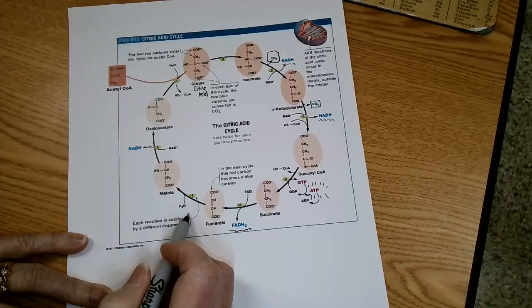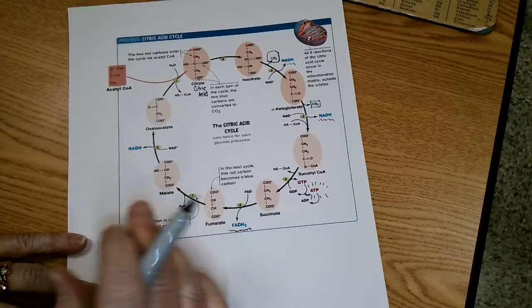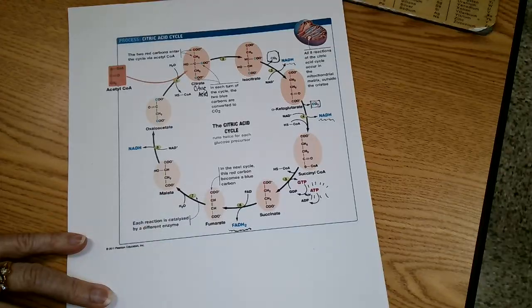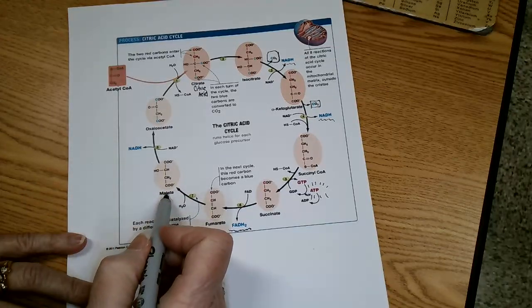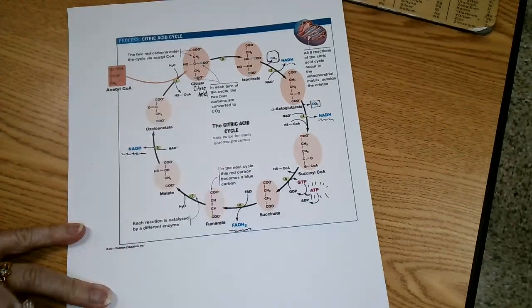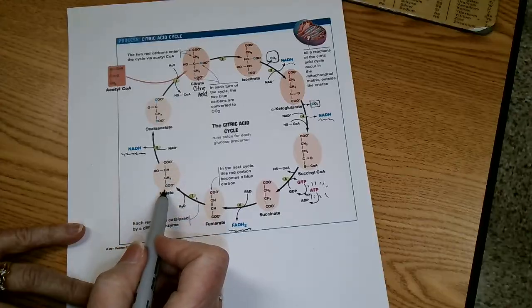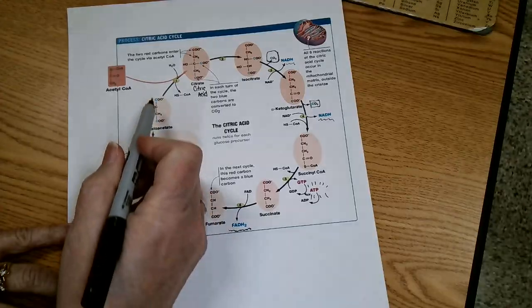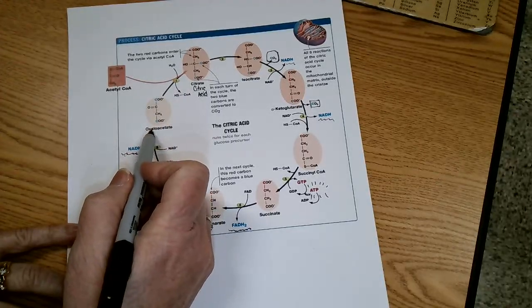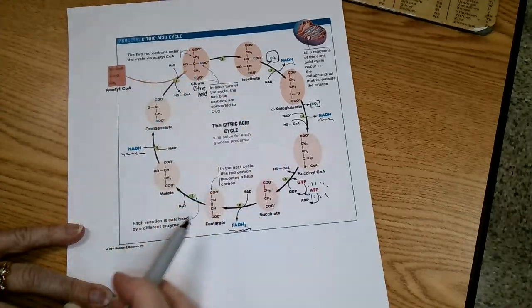Yes, a little bit of water goes in here, comes out here, or goes in here. Don't worry about the waters just yet either, okay? But now we're down to malic acid. Look, there go more NADs, okay? But notice we didn't lose any carbon dioxide, so we're still 4 carbons, 4 carbons, 4 carbons, but now we're back to that oxaloacetic acid, which will pick up another acetyl and go around again.